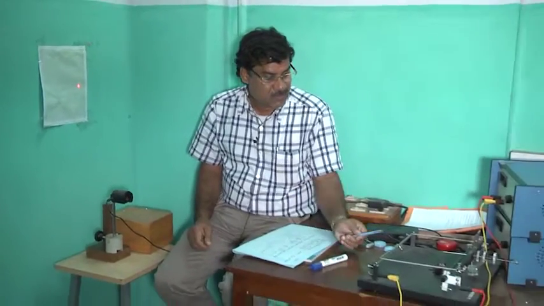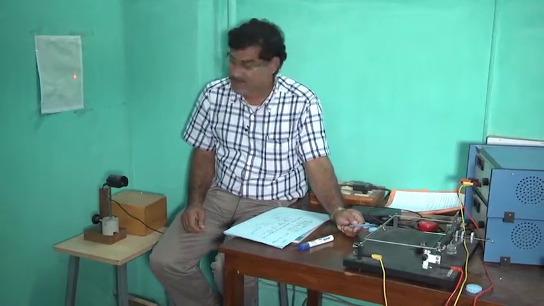Now, for measuring d0, I first have to make it be in a rest condition, but it is still oscillating.